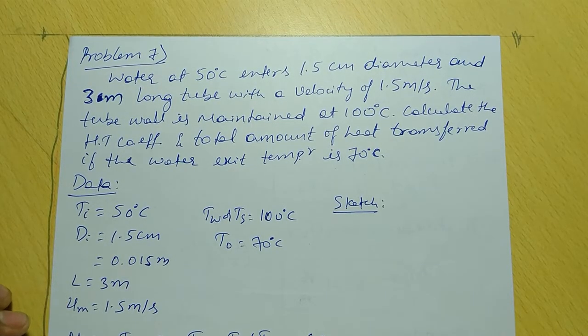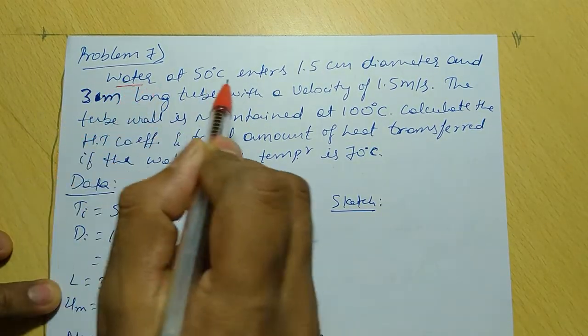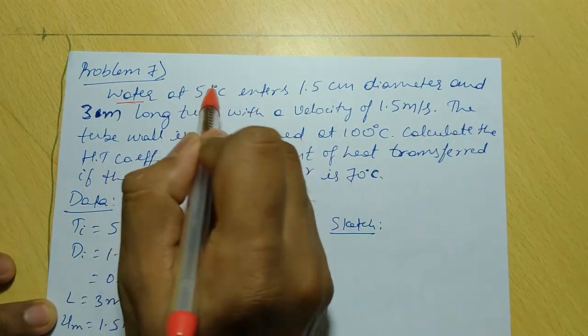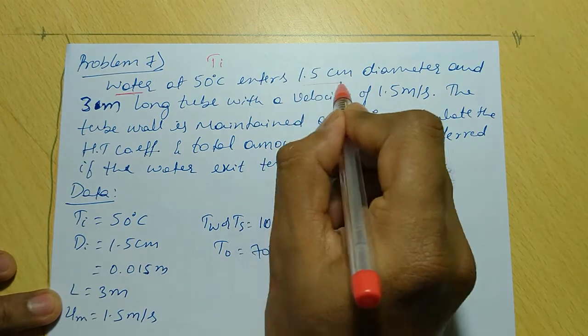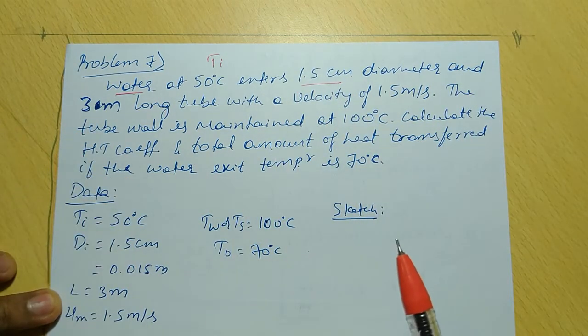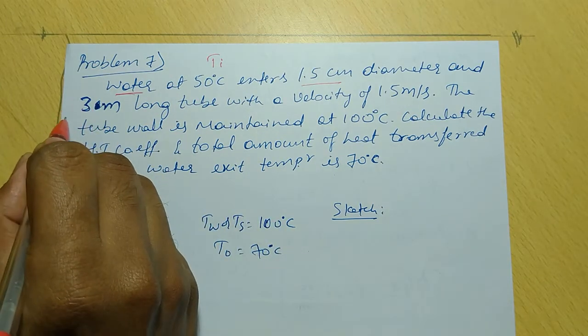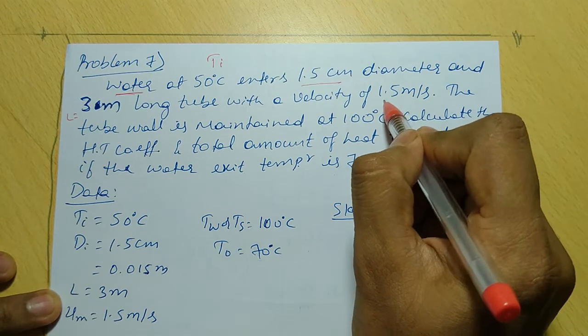Okay, we will go for the next problem. Water at 50 degrees centigrade enters, meaning the inlet temperature of the water is 50 degrees. The diameter is given, and a length of L equals 3 meter long tube with a velocity of 1.5 meter per second.